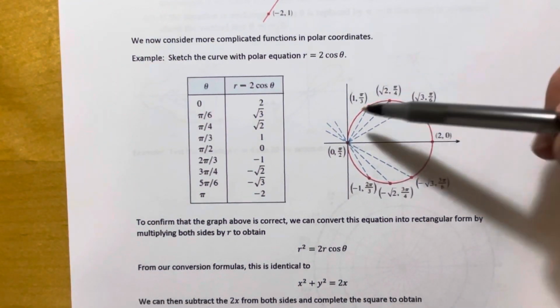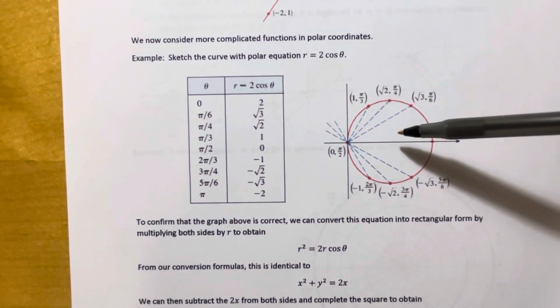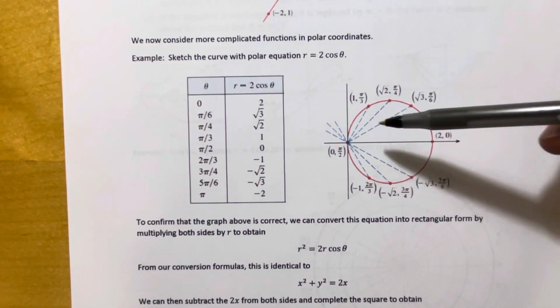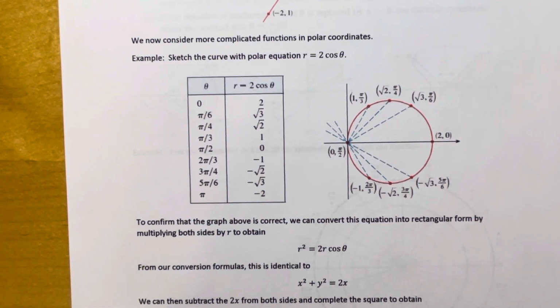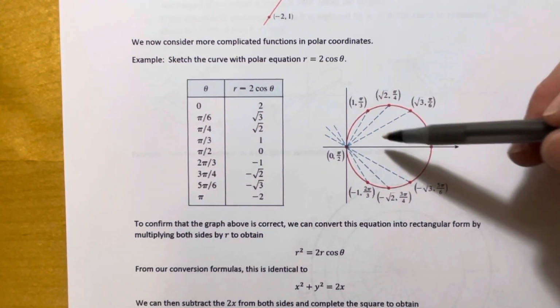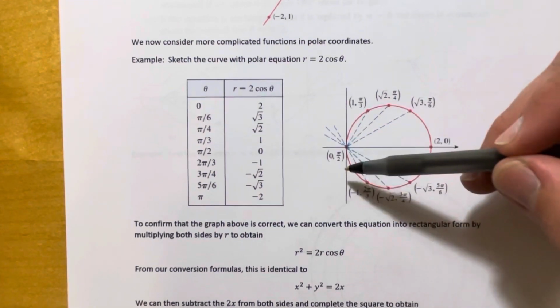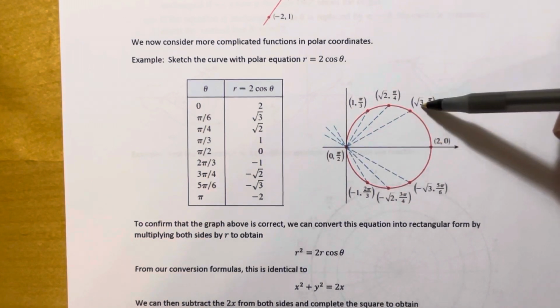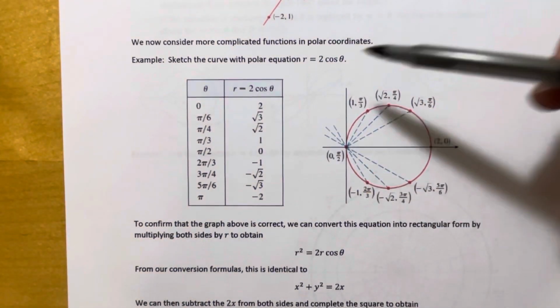So the next step would be plotting all of those points in the plane here. It would be a lot easier to do this with one of those polar grids, which we saw in the previous video. So if you can imagine concentric circles and spokes coming out and stuff like that. But these are the points corresponding to what we have in this table.